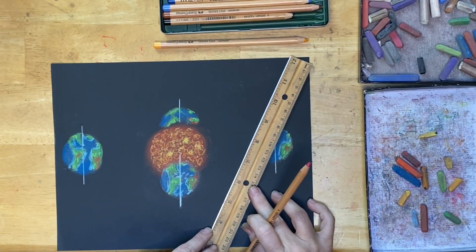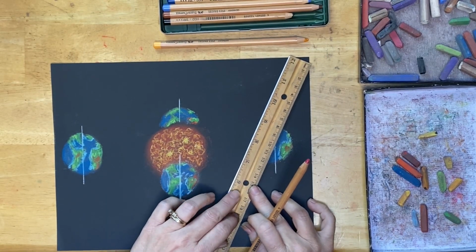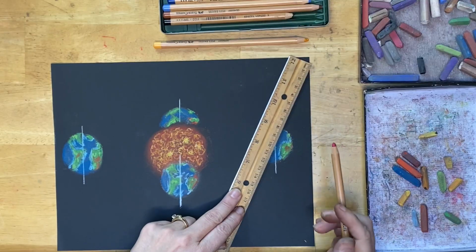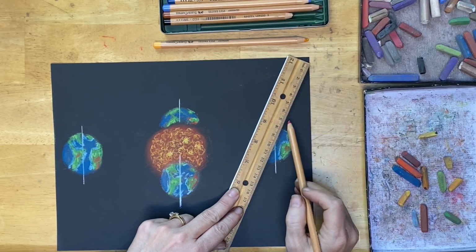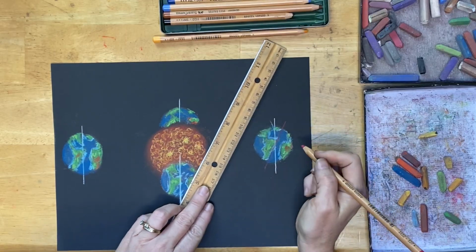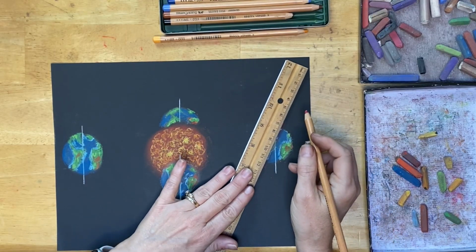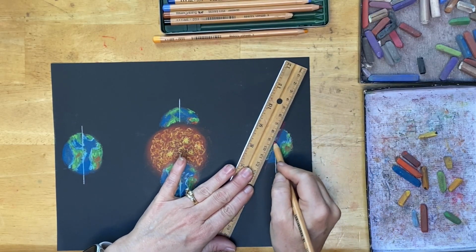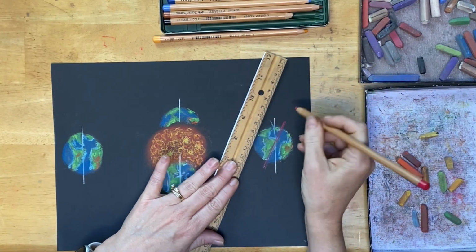The next bisection that we make represents the Earth's rotational tilt. This would run through the Earth's north and south. This tilt is what influences where the light hits strongest upon the Earth.